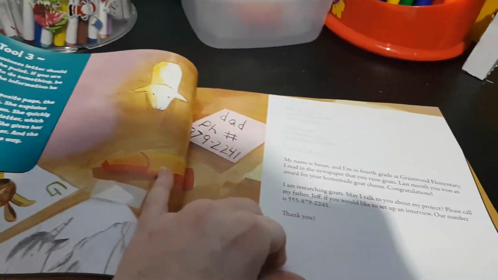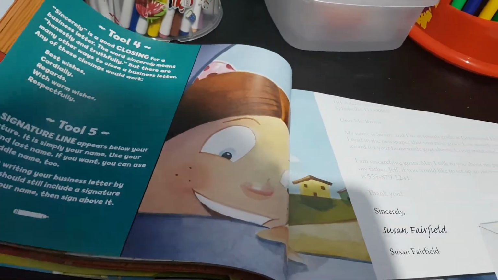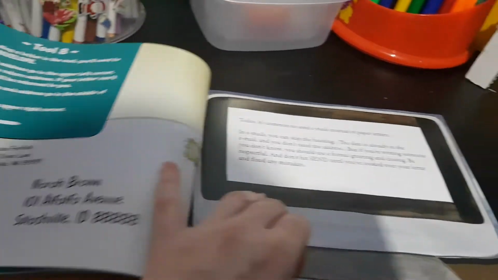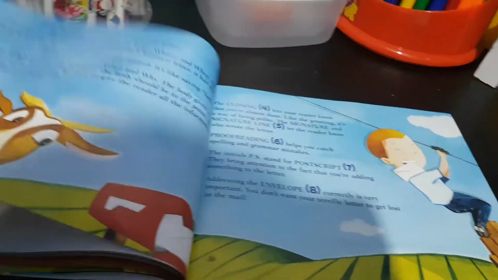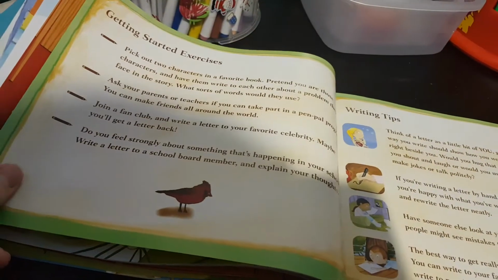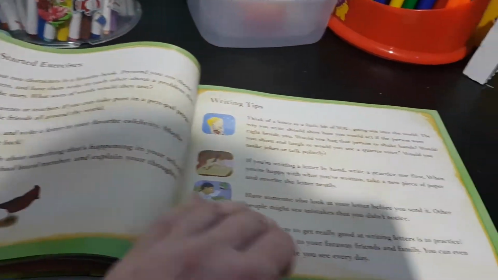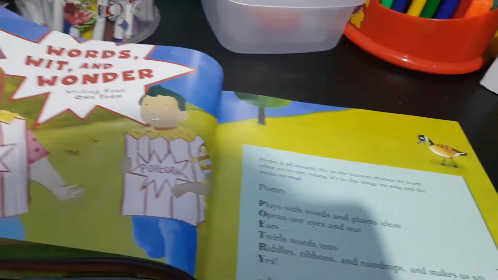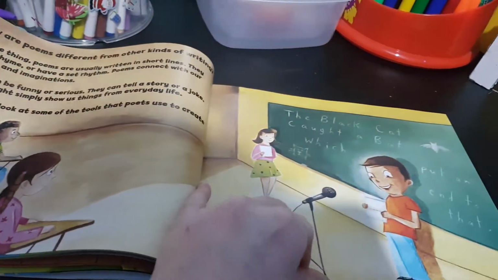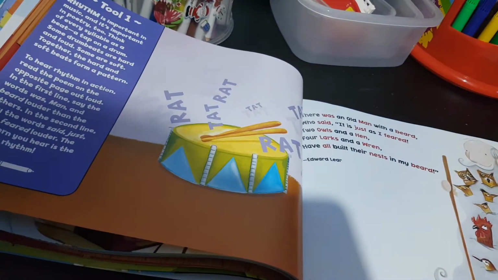So we're going through each different section of the letter. The envelope. You have your review section again, and then some exercises and your writing tips. Now we're on to writing a poem. So you get the idea.